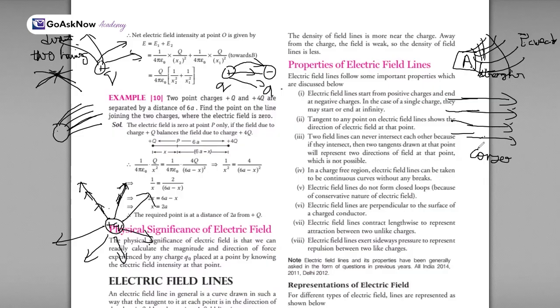Conservative means that the work done between two points A and B is the same along any path, and the work done over a closed curve is zero. So if a field is conservative, it doesn't form a closed loop. A magnetic field forms closed loops, but an electric field does not. That should be clear to you.